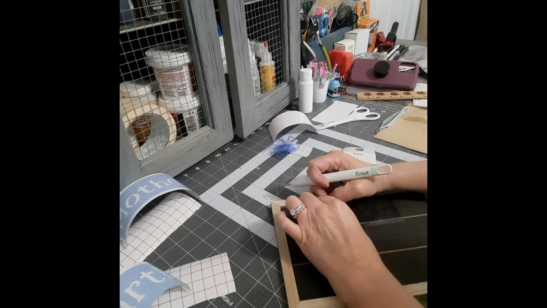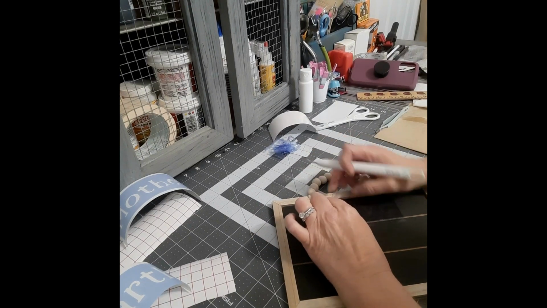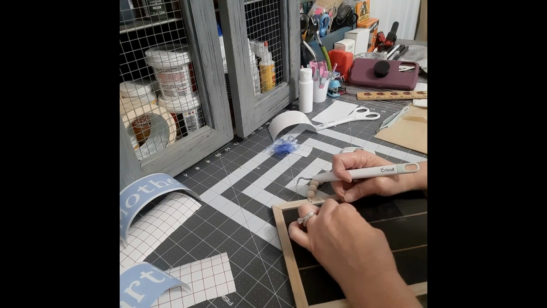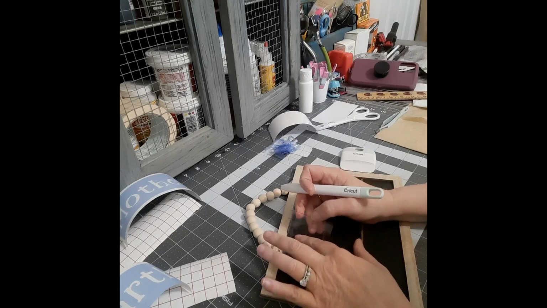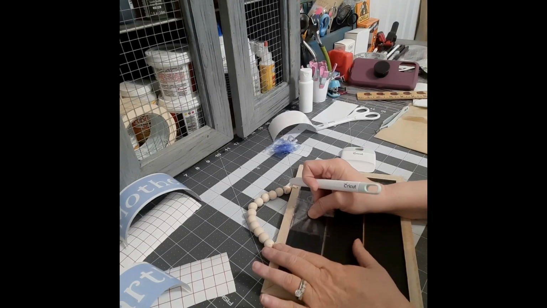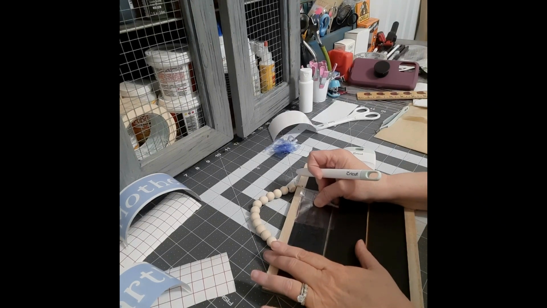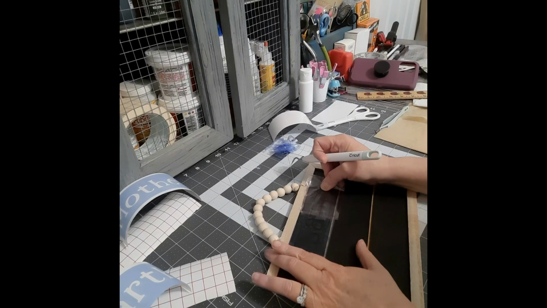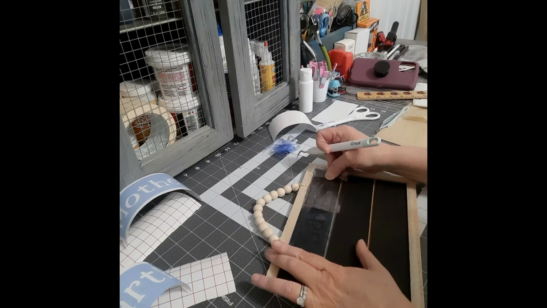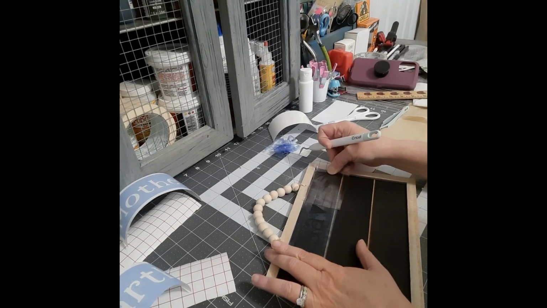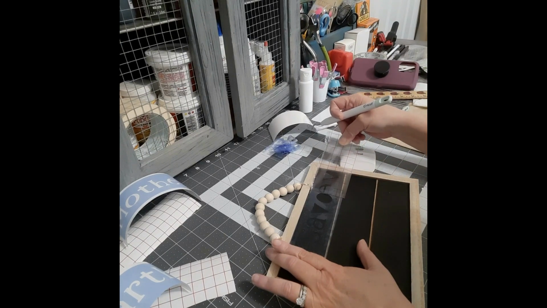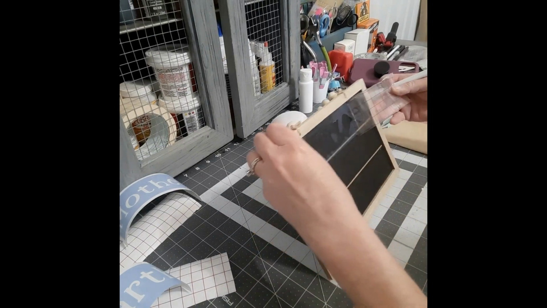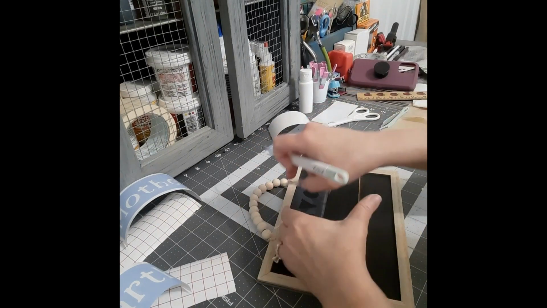I think it's working this time. It's really hard to tell with this film. Yeah, it's working. It's just, I can't see stuff with it. I don't know, I didn't get it all.